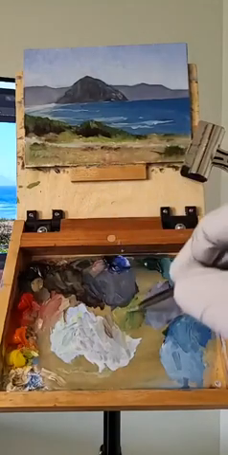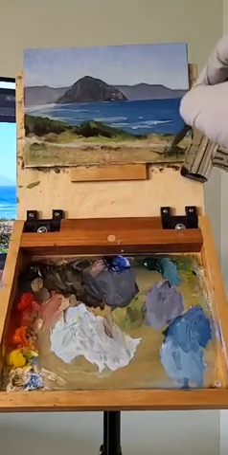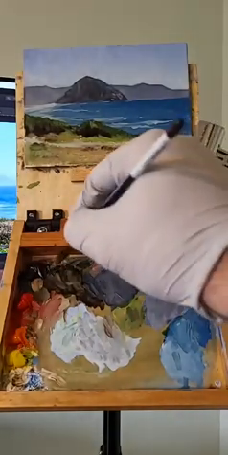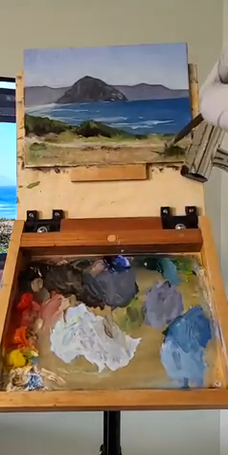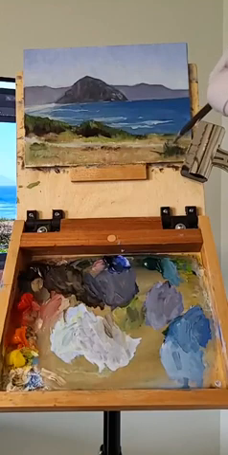I'd say at this point, you guys have seen enough to see the overall process. At this point, I'm just adding some details.